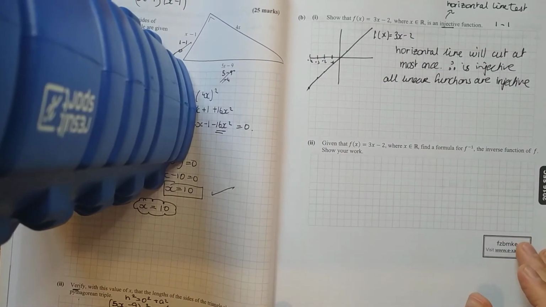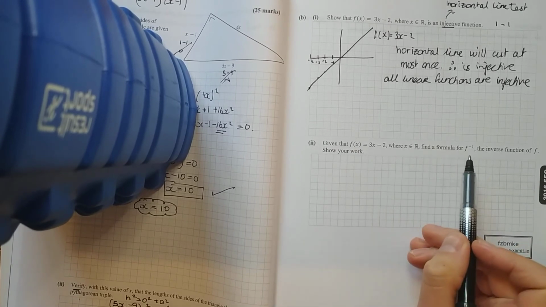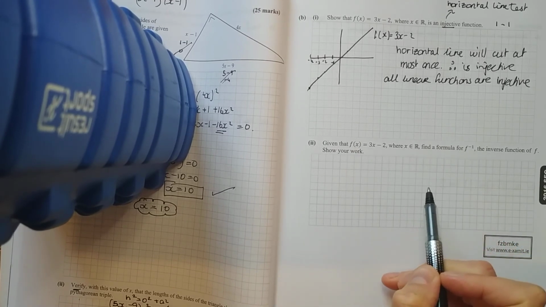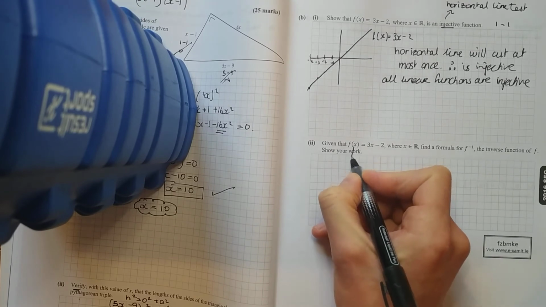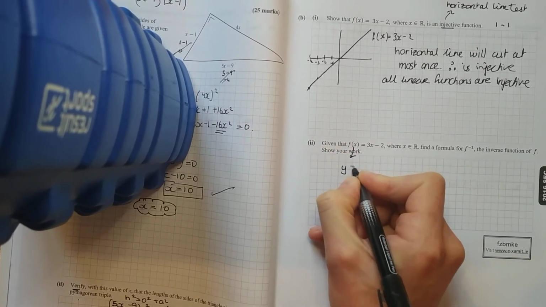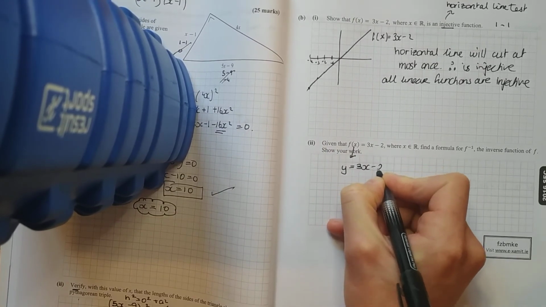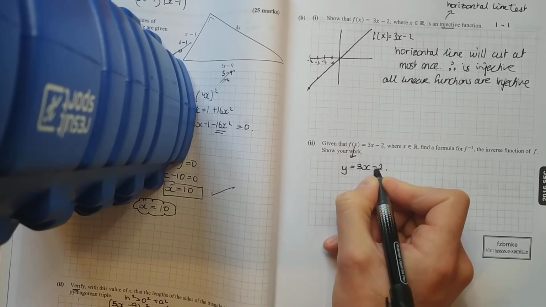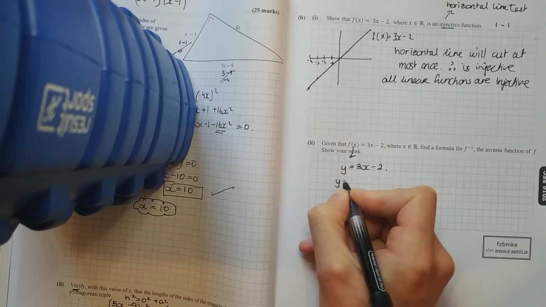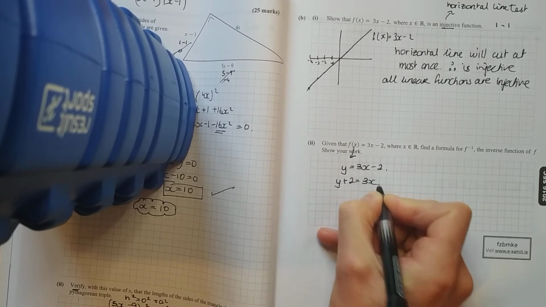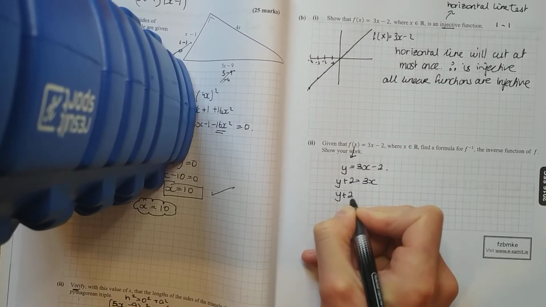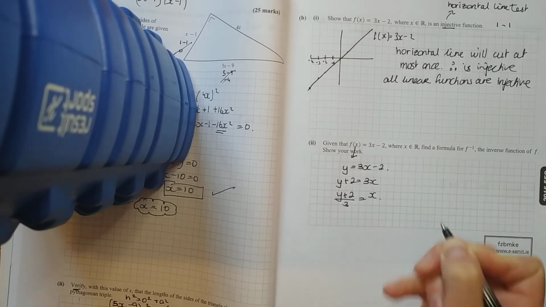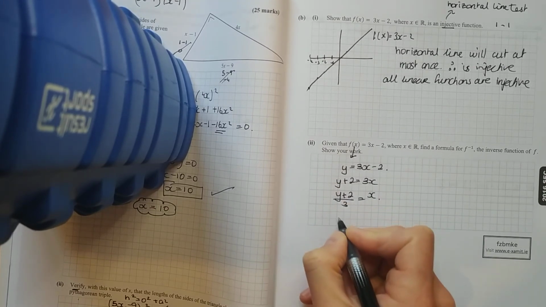And the last one here, given that this is this, find the formula for the inverse, f to the minus 1, and show your work. So what we always did, replace your f of x with your y. And now write in terms of x, so that means get x on its own. So y plus 2 is equal to 3x, and then divide by your 3. And then for your inverse, replace your y with your x.